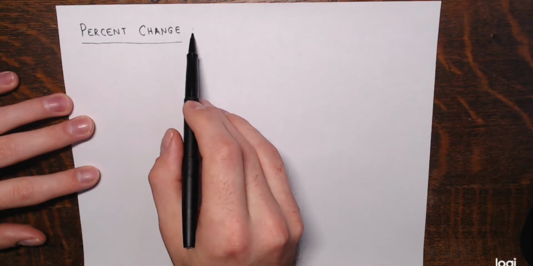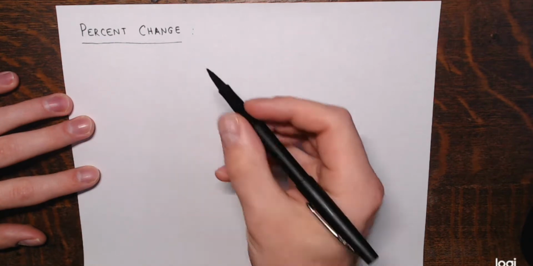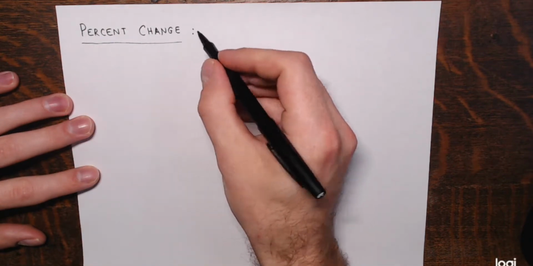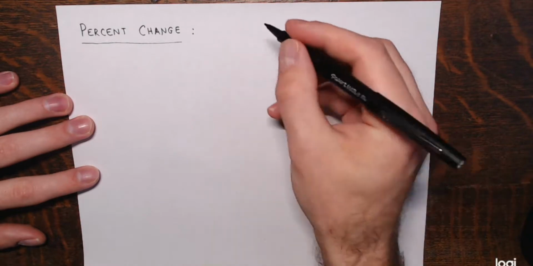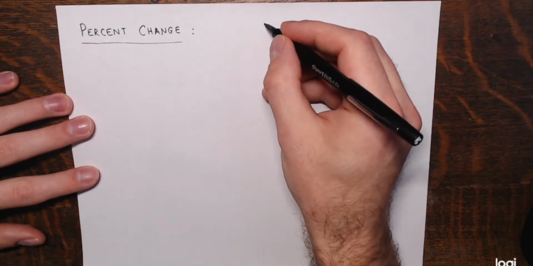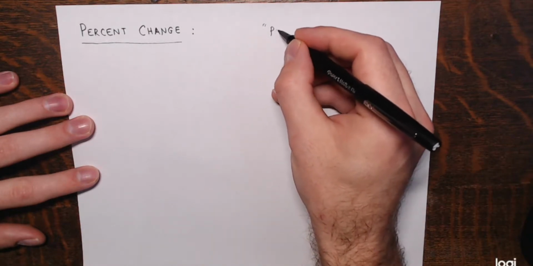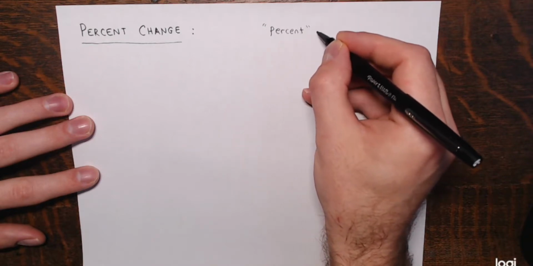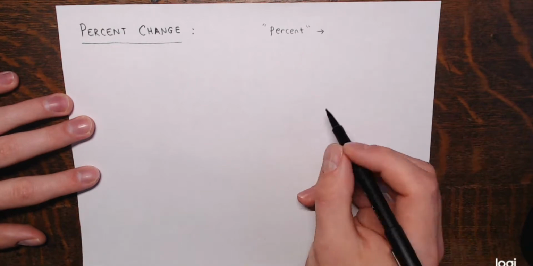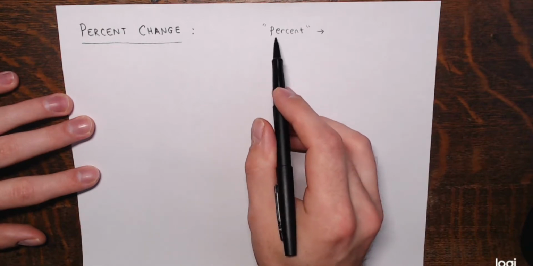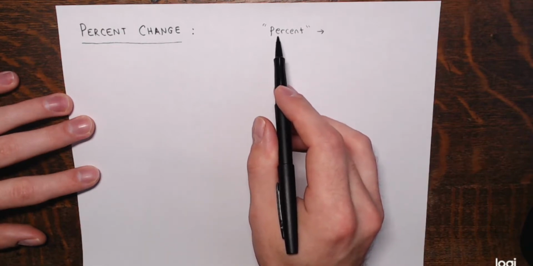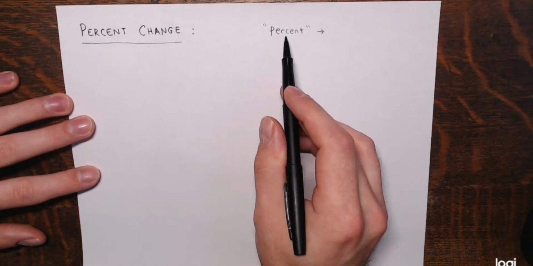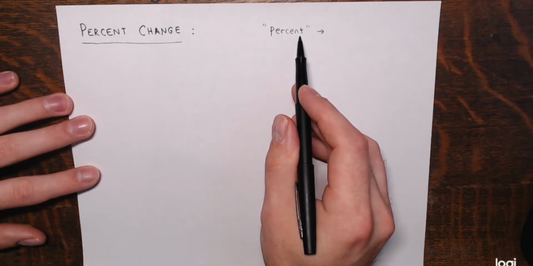Now, one thing I want to recall, hopefully you recall from previous studies, when you see the word percent, that means divided by 100. Per usually implies division, and cent means 100, right?